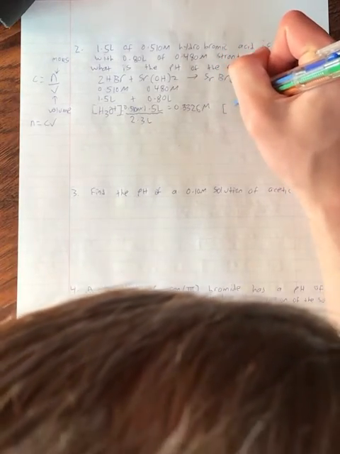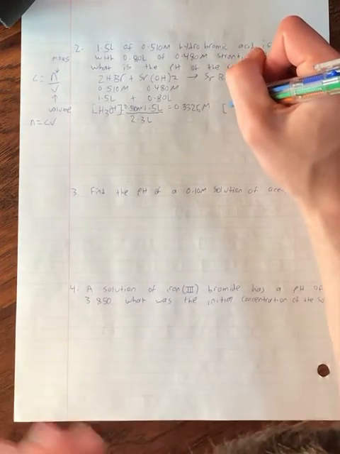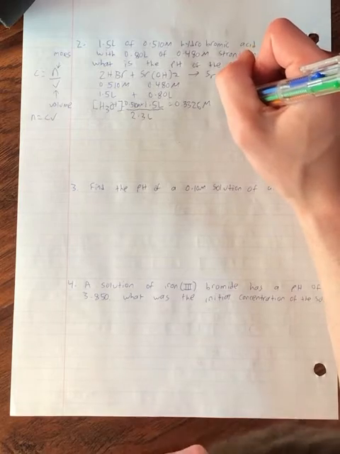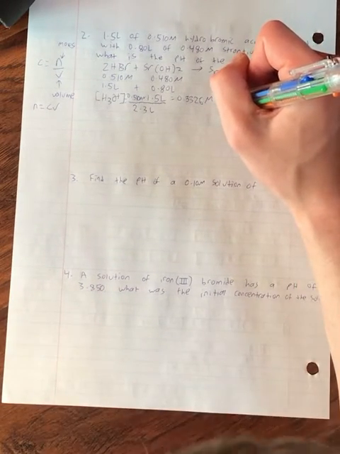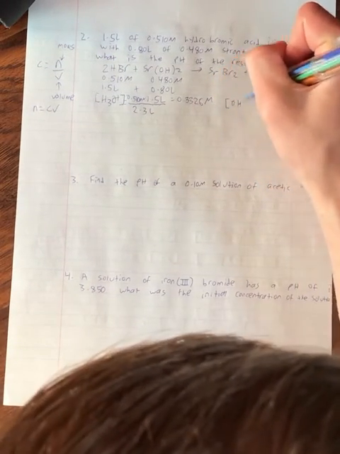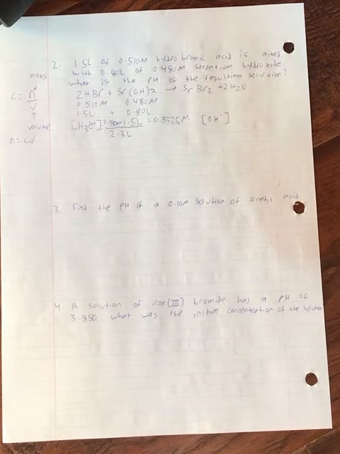Strontium hydroxide is actually a base, so we'll be doing it with OH minus instead. Before we were doing it with H3O or H plus. With strontium hydroxide, because it's a strong base, we'll be using OH instead, because it'll be easier.